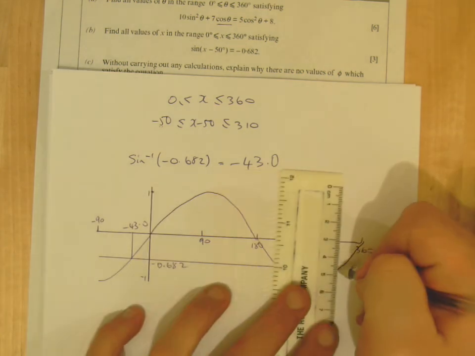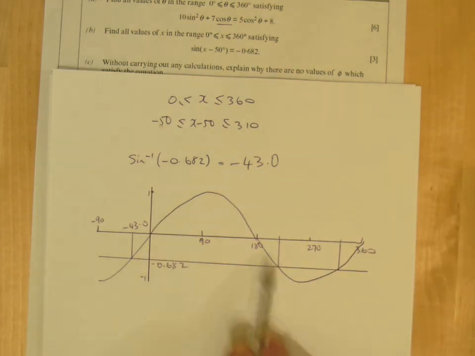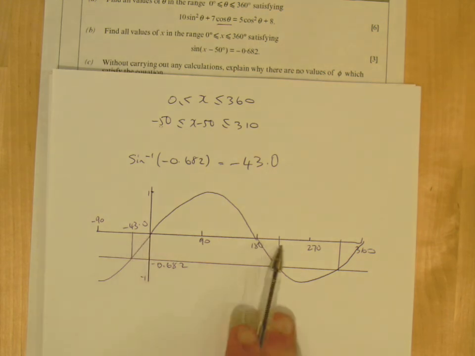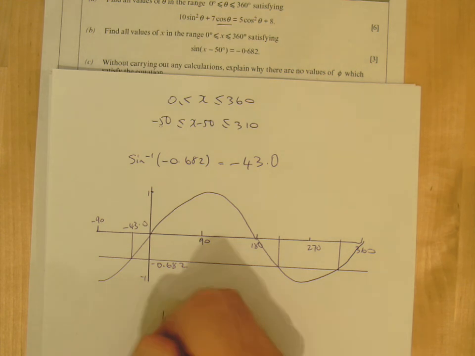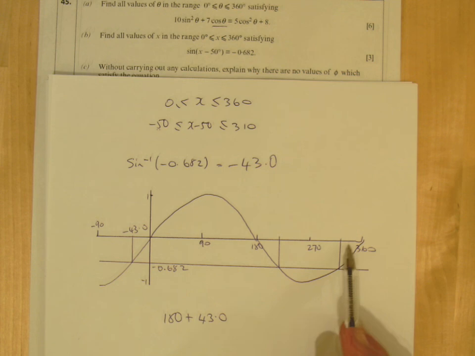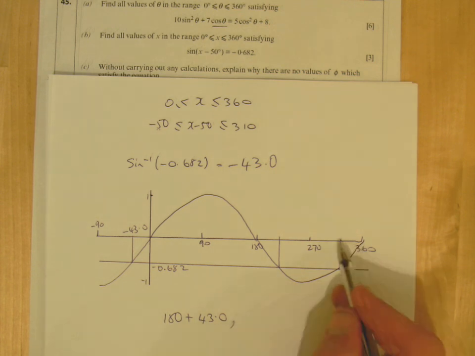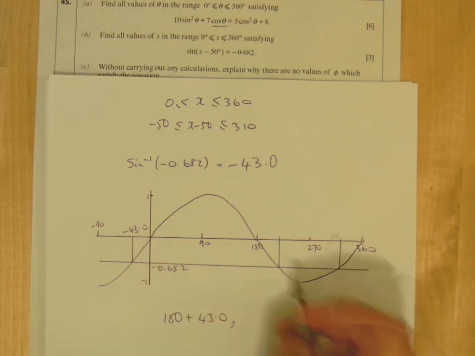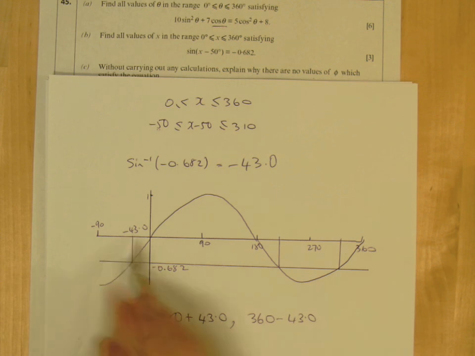Even though my graph isn't brilliant, you could see, look, to get that there, you've got to go from 180 the same distance there, 43.0 that way. This is the same sort of slide. You go 180 plus 43.0. Okay, and then you've got that one as well. Then to get that one, you've got to go backwards that slide, so 360, sort of take away that gap there, which is 43.0, so 360 take away 43.0, and of course not forgetting to include that result is minus 43.0.